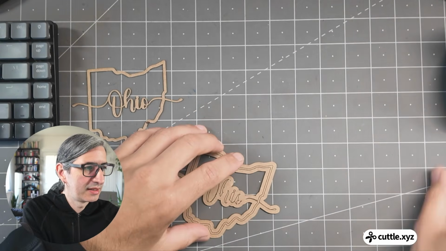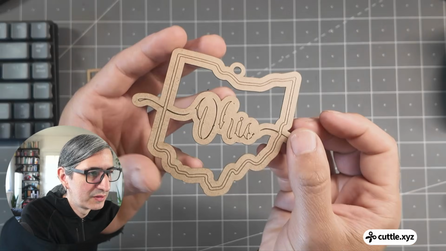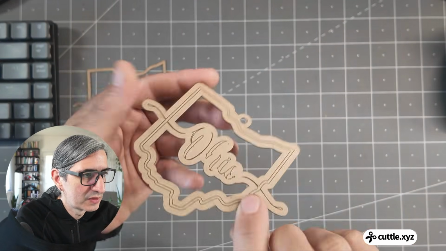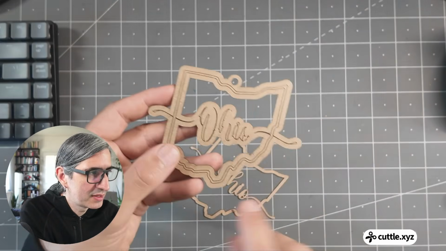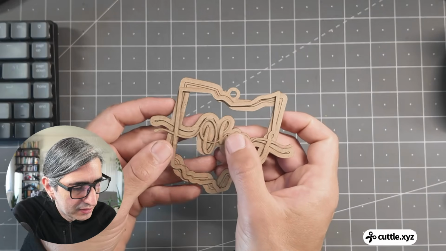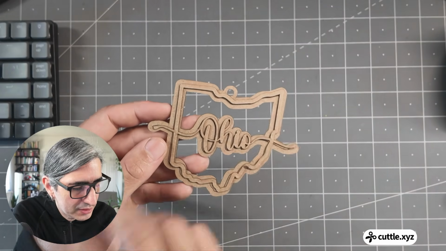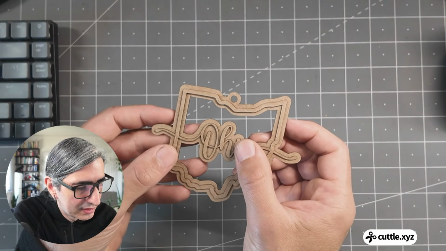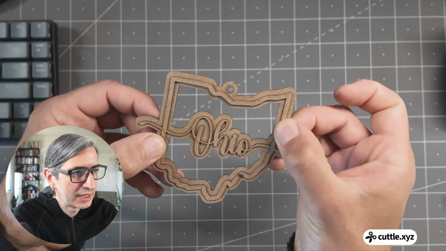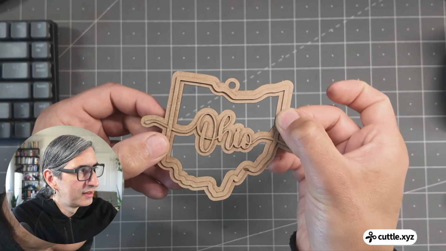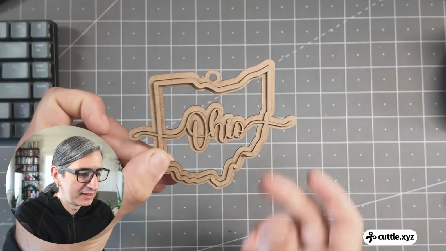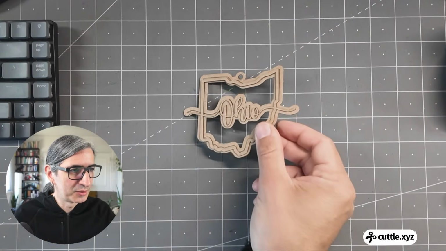Notice that I added that stroke, that inset score, so that it didn't cut all the way through. This is a single piece. But what that does is it helps me glue this one in place. Once I glue it in place, the score kind of disappears, but it allows me to align it nicely. So that's the state ornament with that hole added to it.